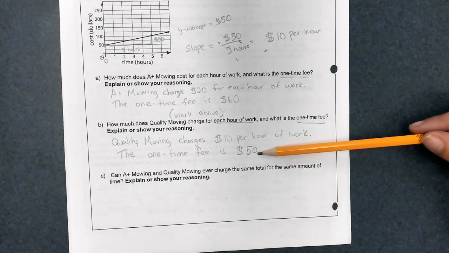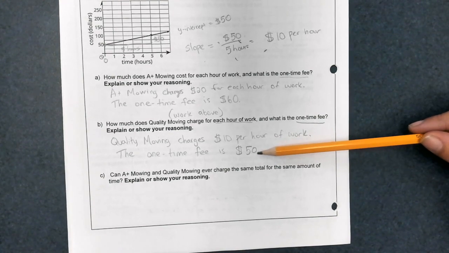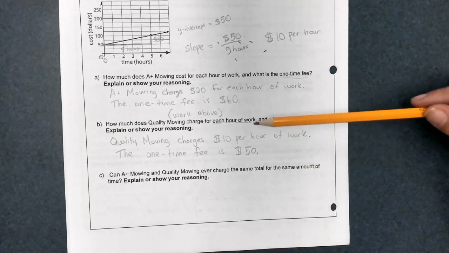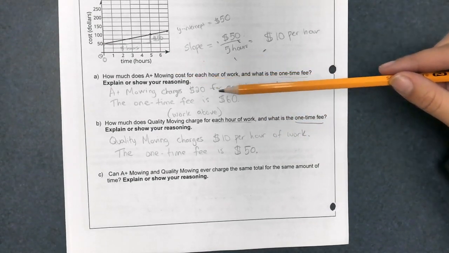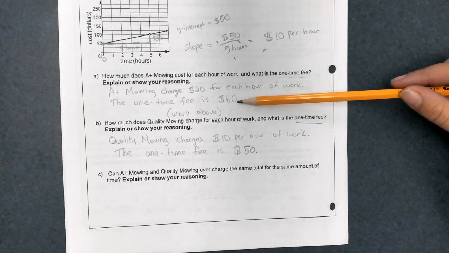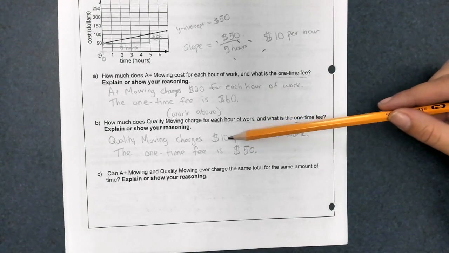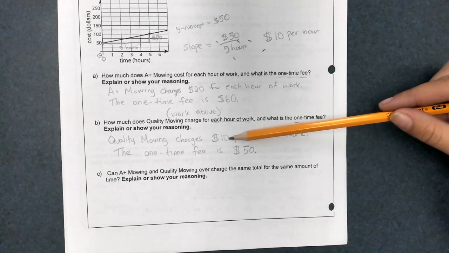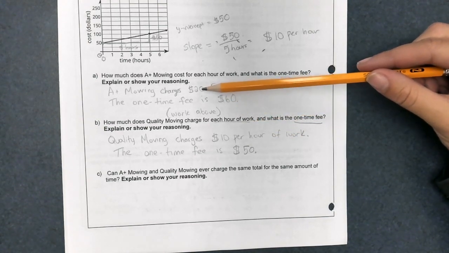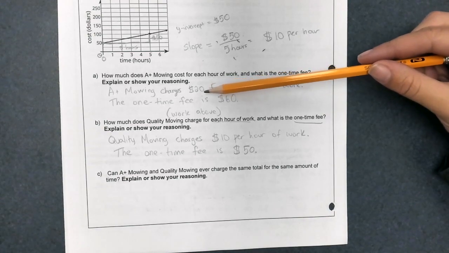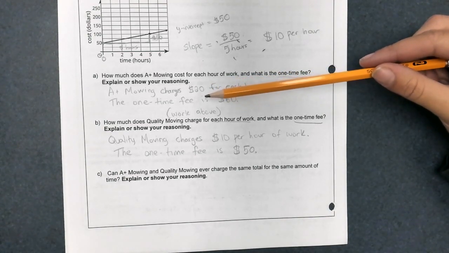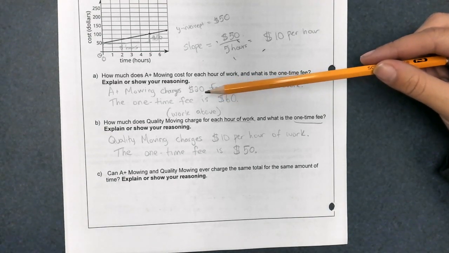So 0 hours, they charge $50. And A plus mowing is $60, more expensive to start. And then quality mowing is charging $10 per hour. That's less money. And A plus mowing is charging $20 per hour. So are they ever going to charge the same amount?